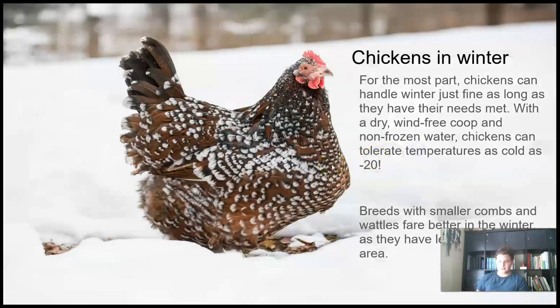So, chickens in the winter. How do you keep chickens in the winter? For the most part, they'll be fine as long as they have a dry, wind-free coop and water that isn't frozen. They're good up to negative 20 degrees. And breeds with smaller combs and wattles are better in the winter as they have less area exposed, because the feathers keep them warm, so the bigger the non-feathered areas are, the colder they get. And then contrarily in the summer, the bigger the comb and wattle, the more area that they have that'll help them cool down.